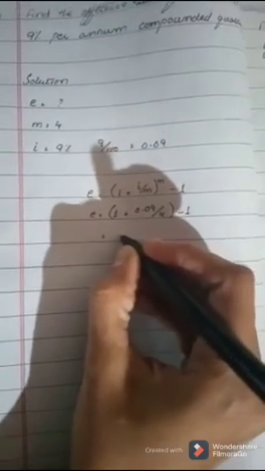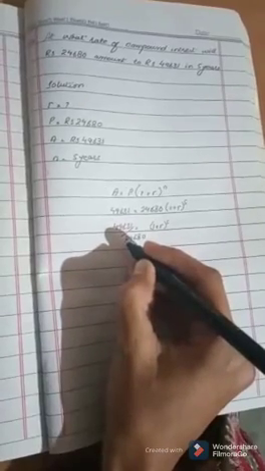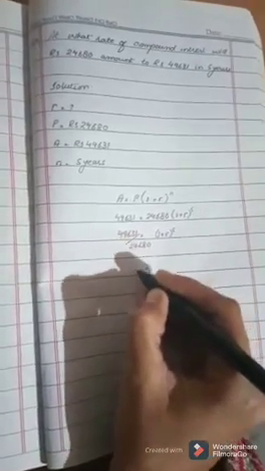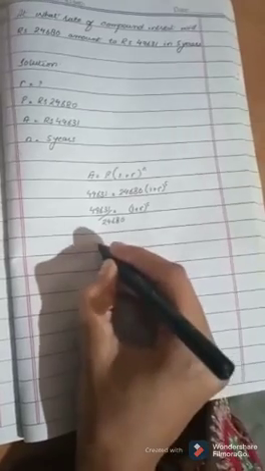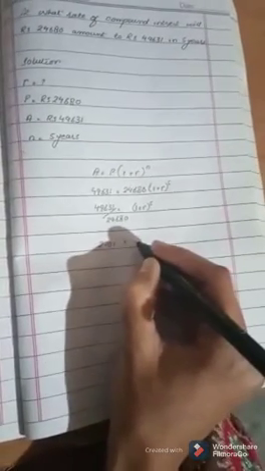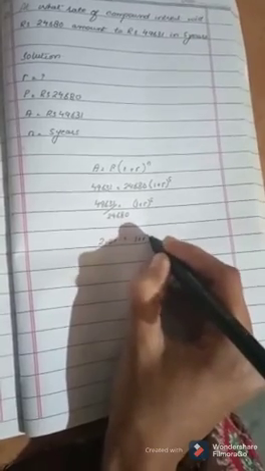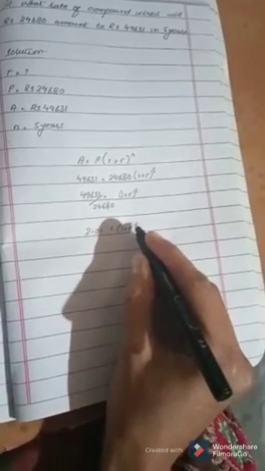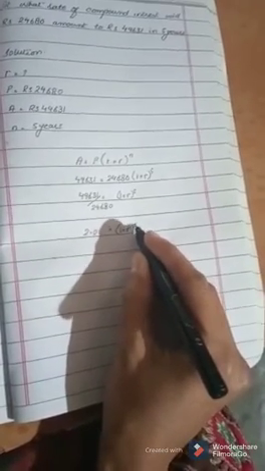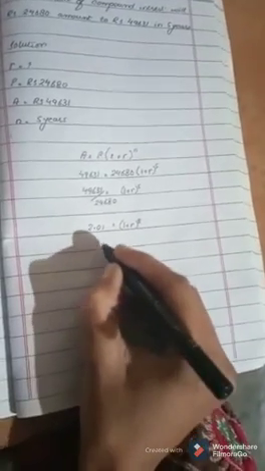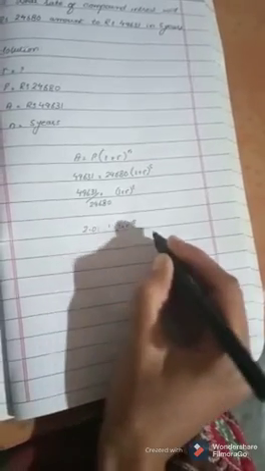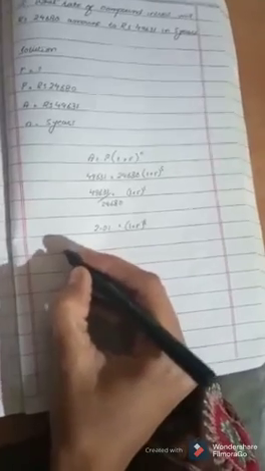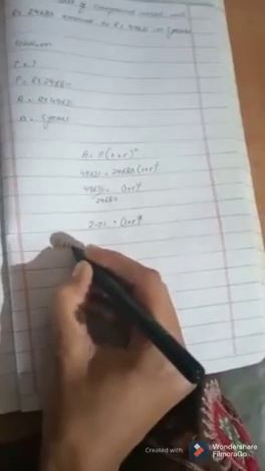So dividing 49,631 by 24,680, we got 2.01. And here we have (1 plus r) raised to the power 5. We have to separate r. Before separating r, we know we have power 5. So how to remove the power 5? We will take root 5 on both sides.